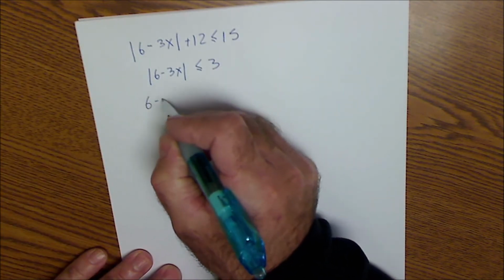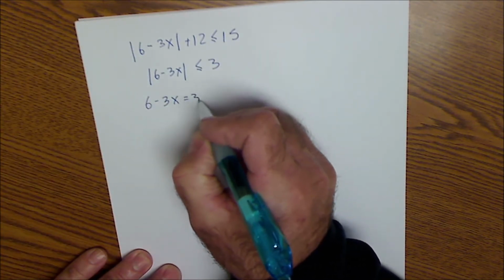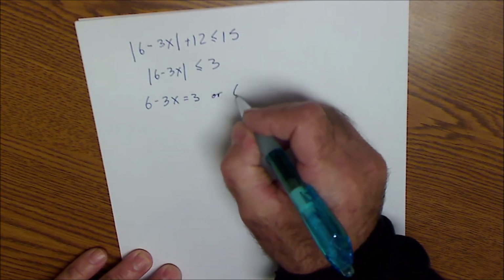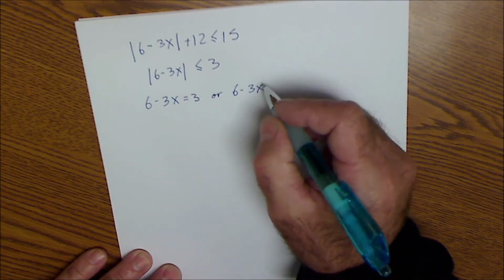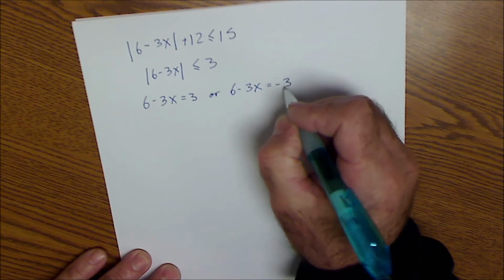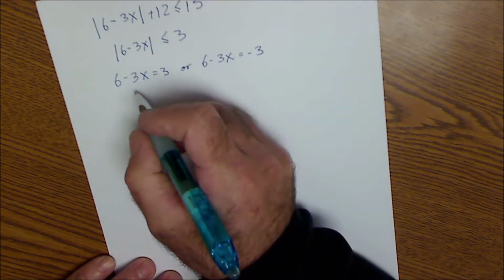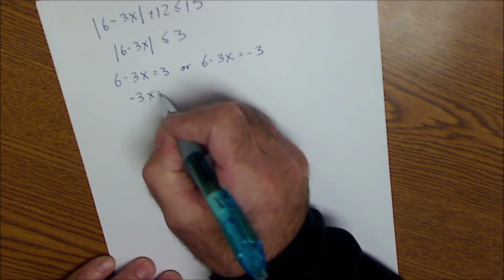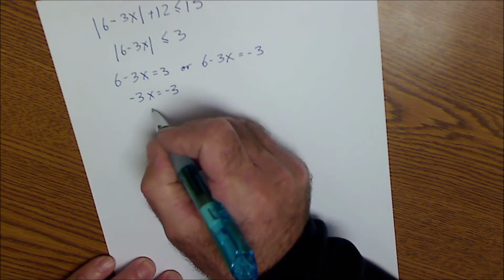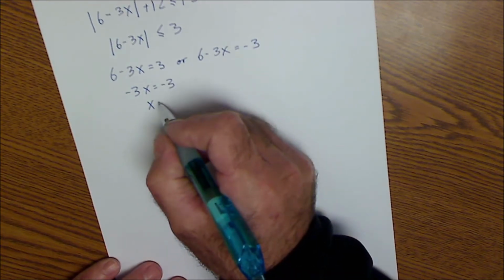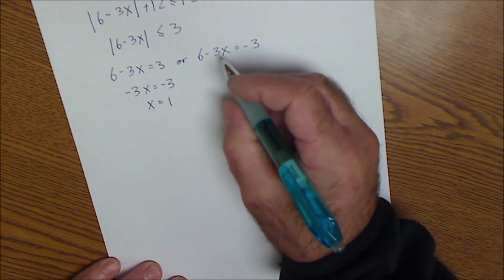So I have 6 minus 3x is equal to 3, or 6 minus 3x is equal to negative 3. Subtract 6 from both sides. Negative 3x equals negative 3. Divide by negative 3. X is equal to 1.